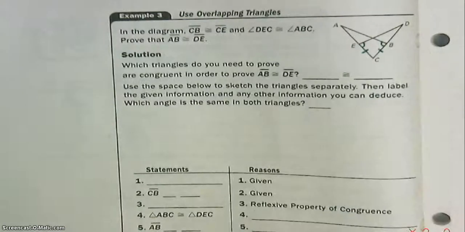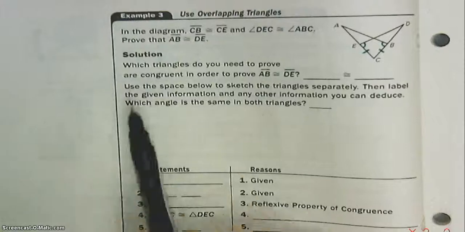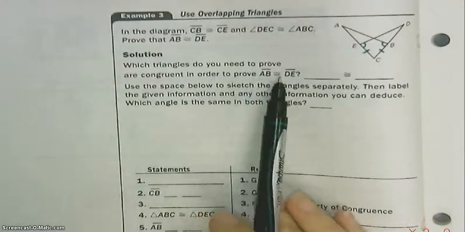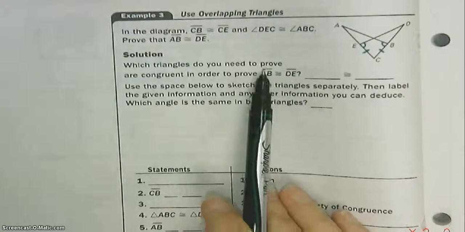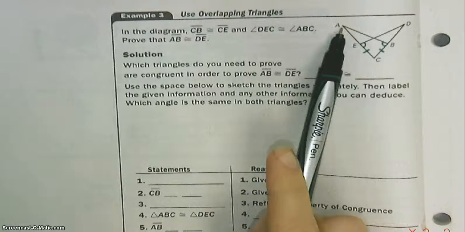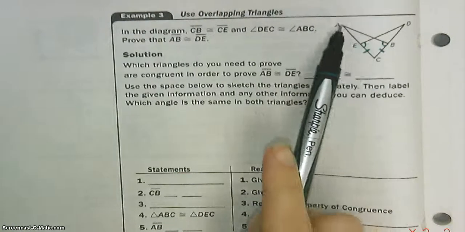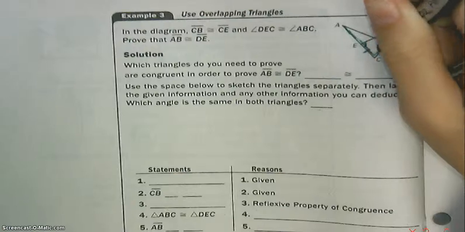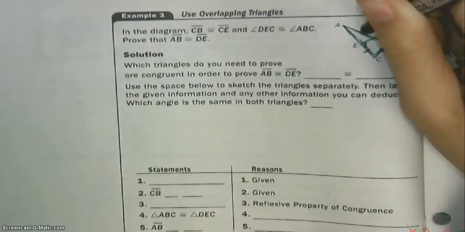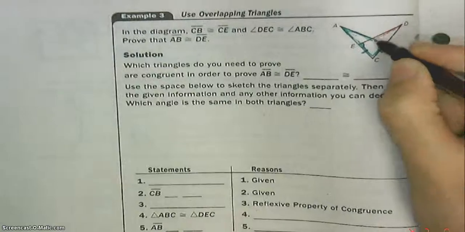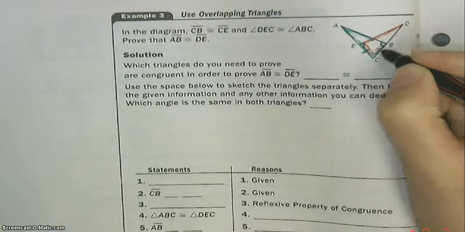Well, whenever you have a picture like this, it's always helpful to redraw the triangle separately. It says which triangles you need to prove are congruent in order to prove AB is congruent to DE. Well, what triangles are these part of? AB is part of this triangle. So here's one triangle. That's what AB is part of. And then here's the other triangle that DE is part of.